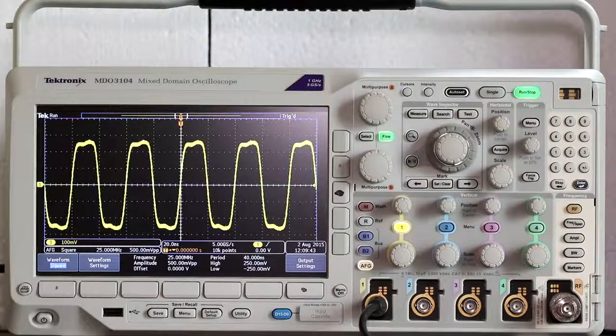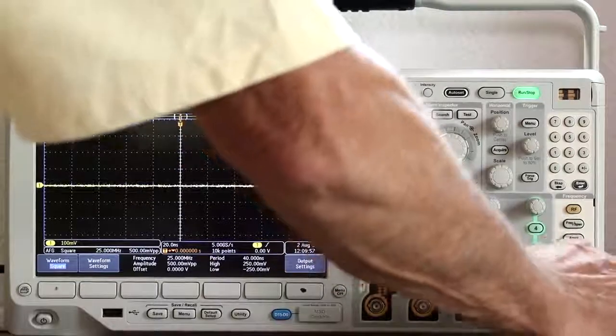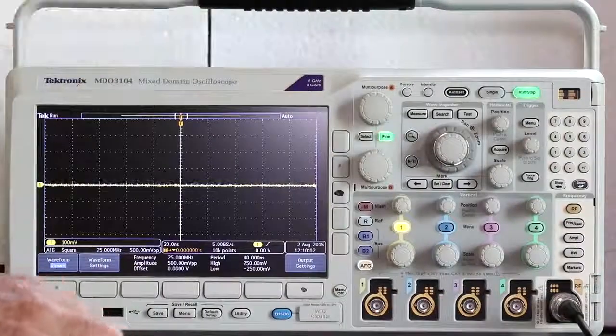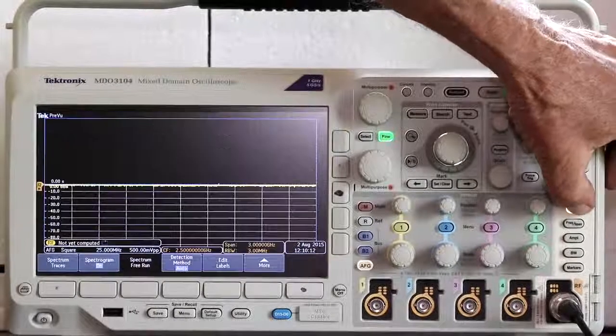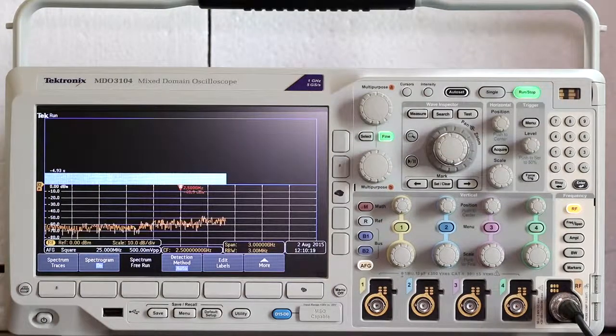Then shift the AFG feed through the BNC cable over to the RF port, of course using the RF adapter. Press the RF button at the top of the column directly above the RF port. Notice the AFG button remains lit, indicating that it is still active.